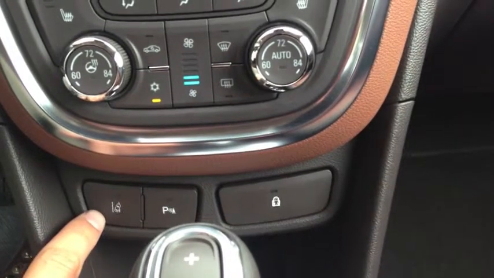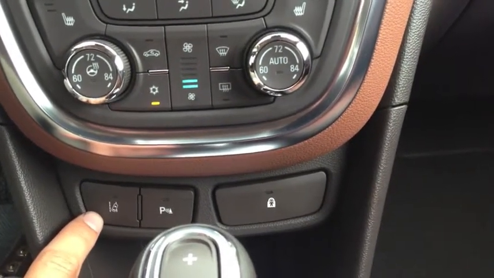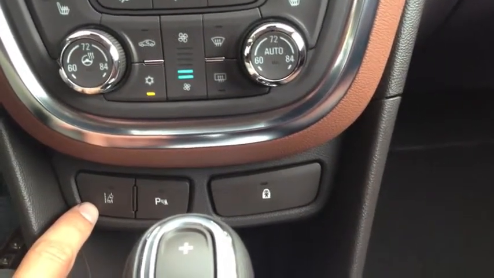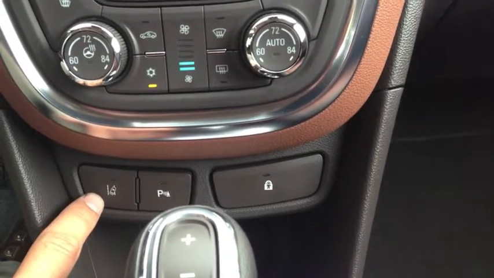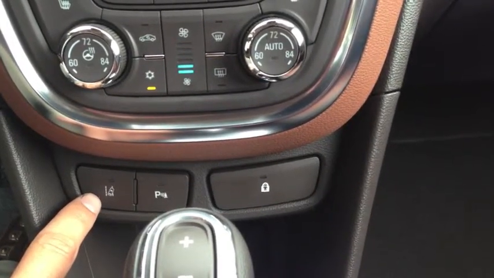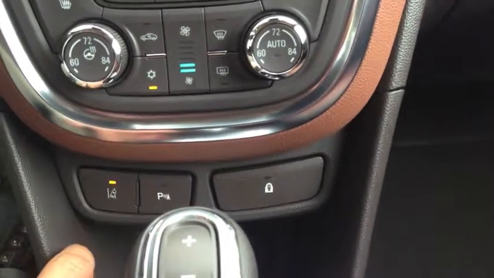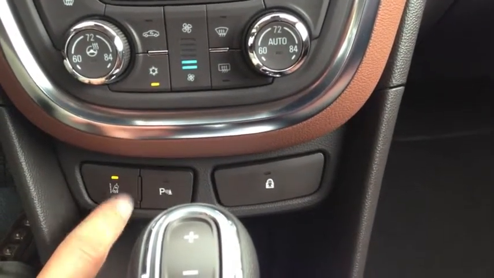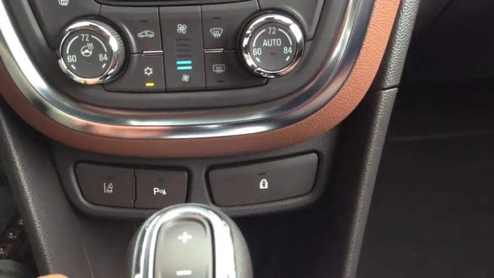The other nice thing is that you do have lane departure sensors. So if you begin to drift into the lane next to you or onto the shoulder without your turn signal on, this will notify you that you are departing from your lane, and it's a safety feature. You can disable that by turning the light on. The default setting is always turned on though.